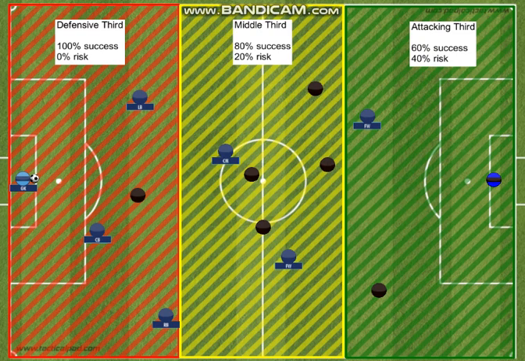But the reason I put 100% success here is because it's the decision that the players should be making. And by that I mean, if we have a goalkeeper here, goalkeeper being one of the highest pressure positions on the field, because they're pretty much always inside the defensive third, they don't want to risk the ball with a bad pass or bad decision.